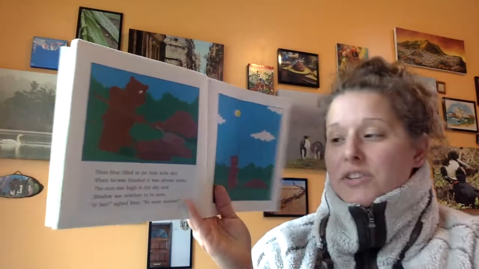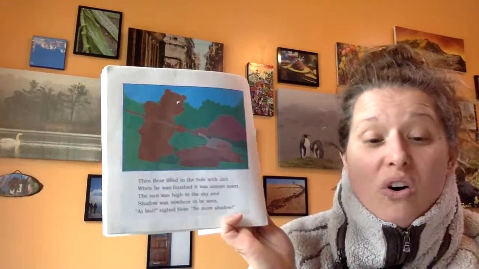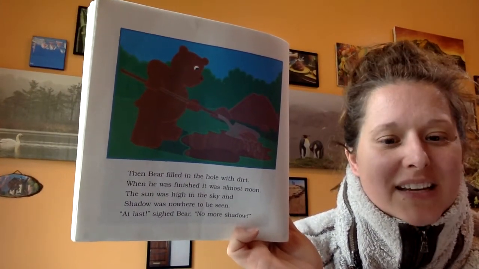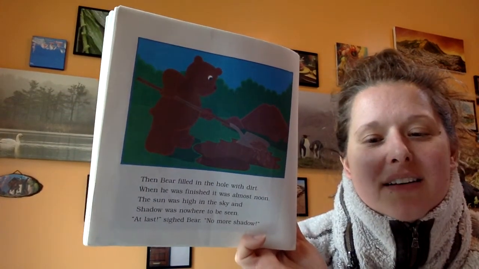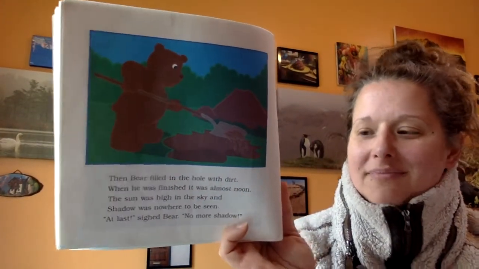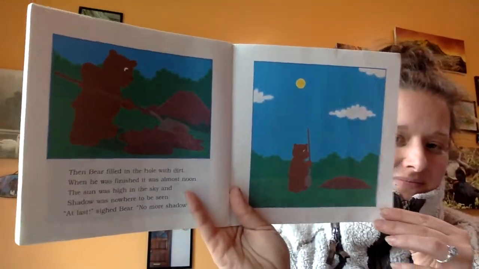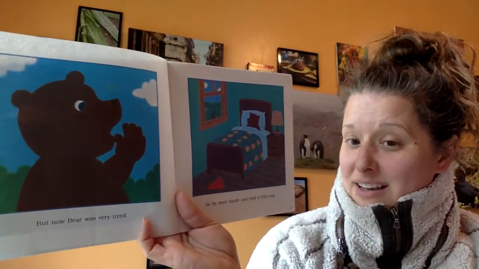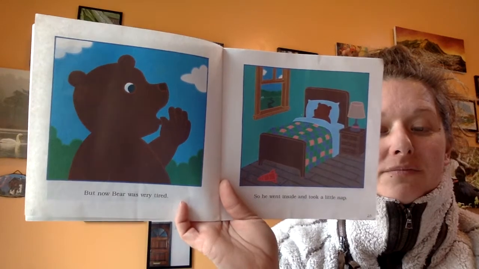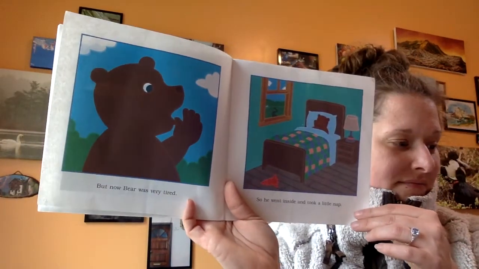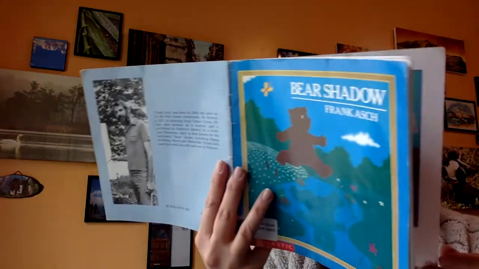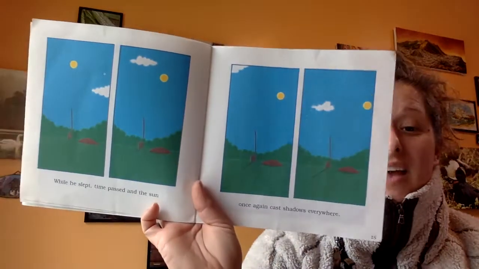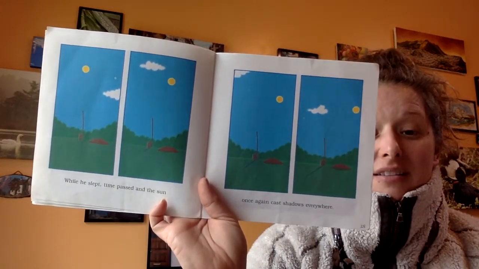Then Bear filled in the hole with dirt. When he was finished, it was almost noon. The sun was high in the sky, and shadow was nowhere to be seen. At last, sighed Bear. No more shadow. But now Bear was very tired, so he went inside and took a little nap. While he slept, time passed, and the sun once again cast shadows everywhere.